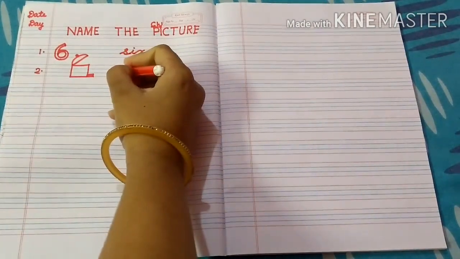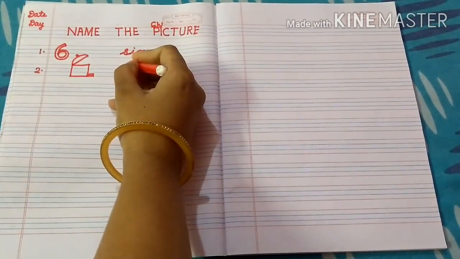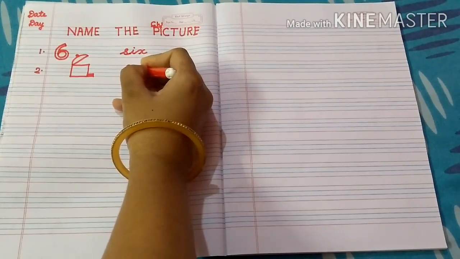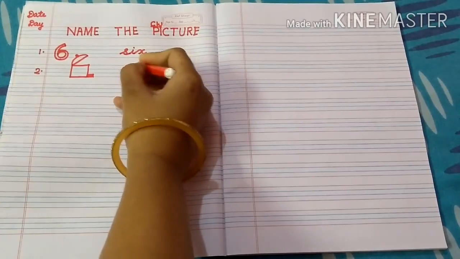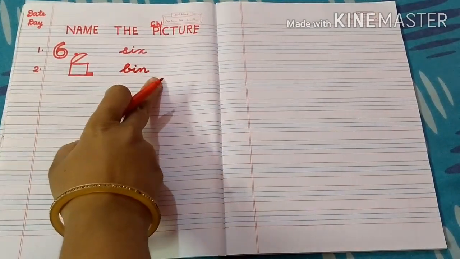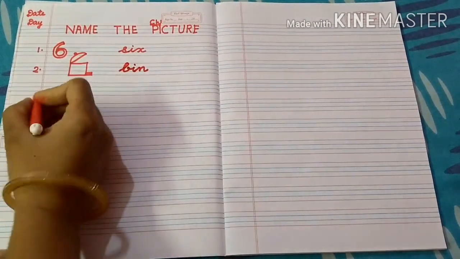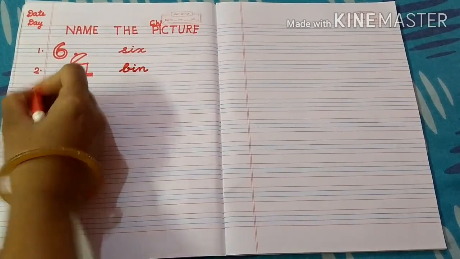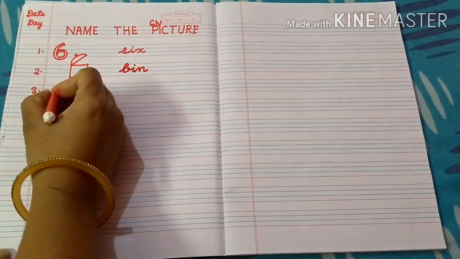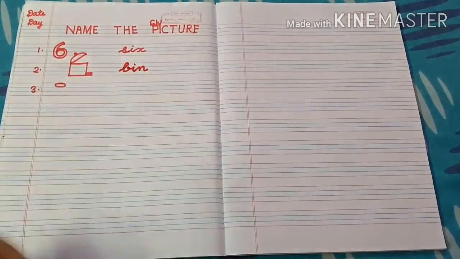B, E, N. Bin. B, E, N. Bin. Write down 3 number. Make an oval shape like this.